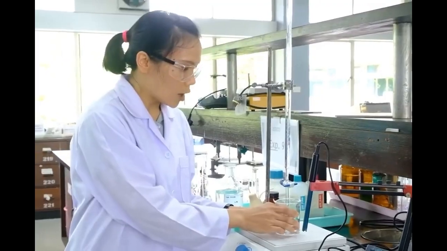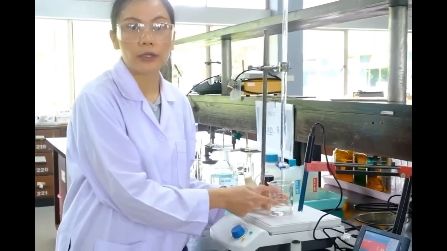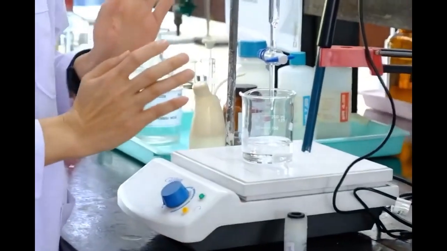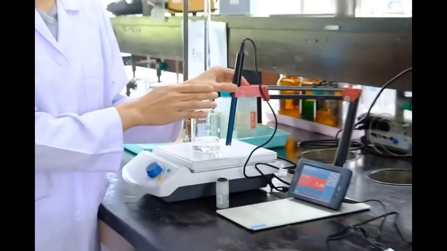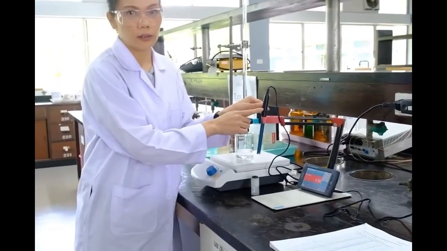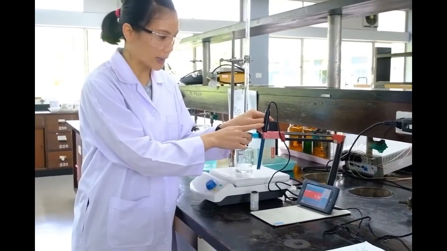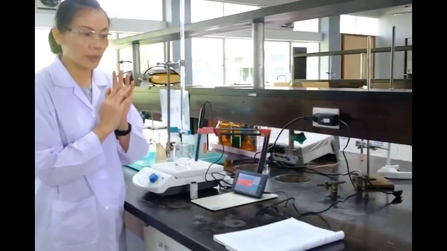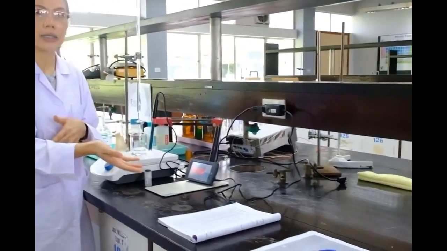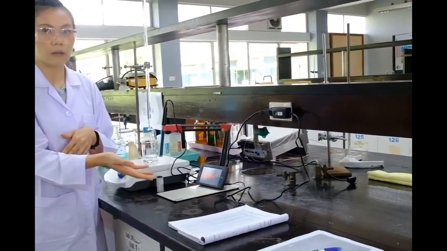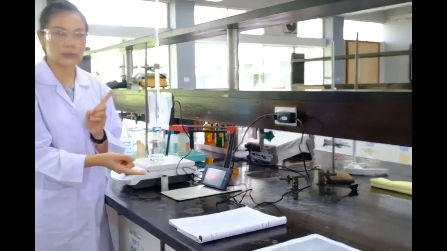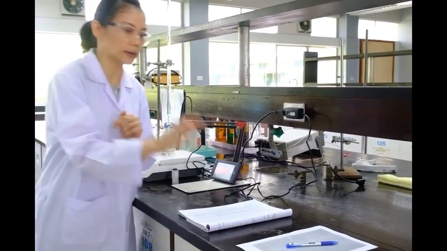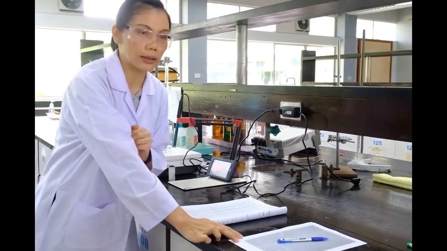A magnetic bar placed on a magnetic stirrer. A pH meter. This is the pH probe for measuring pH. And a ledger. One student will be responsible for recording the experimental results. And another student will plot the pH graph from the data.